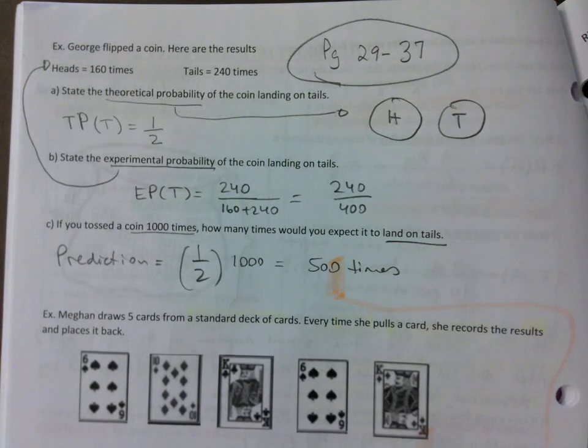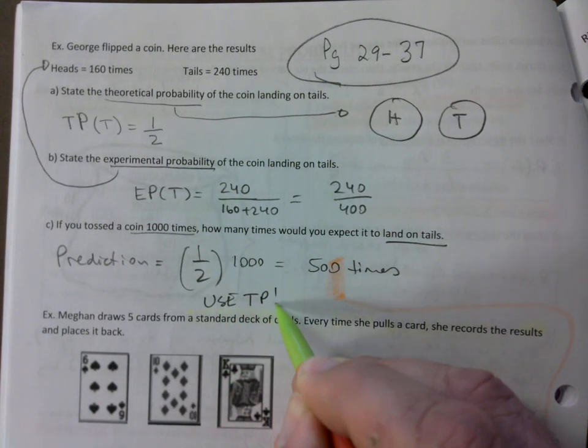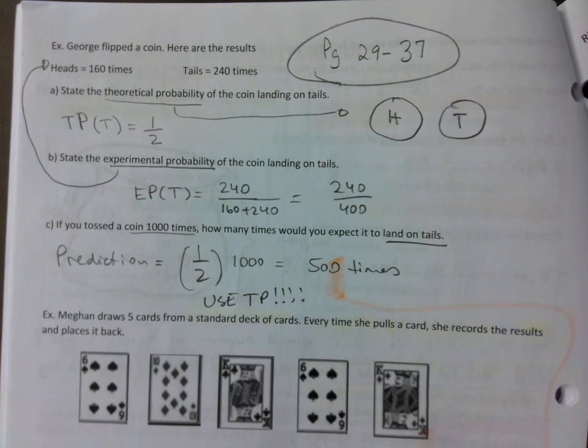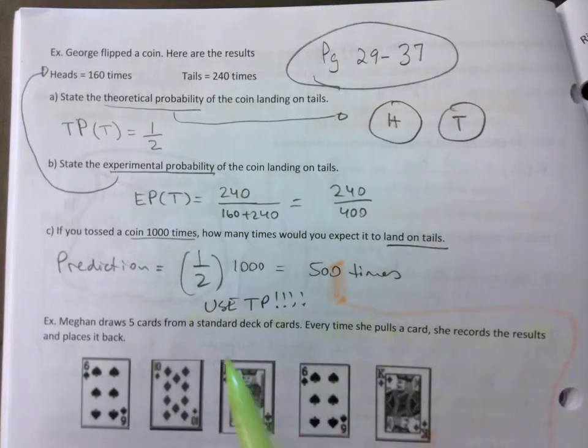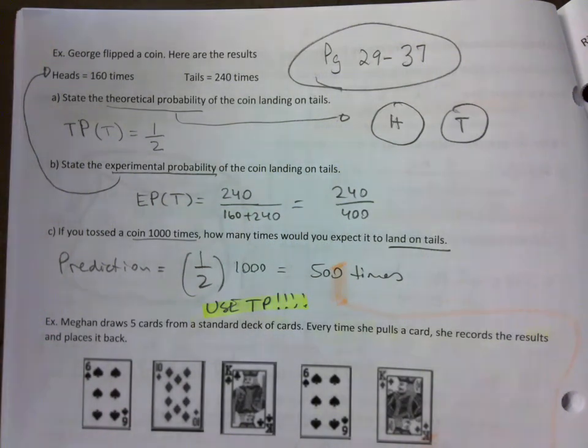Okay, 500 times. Use TP, right? A few exclamation marks so you don't miss it. So when you know both, you use theoretical, okay? Next.